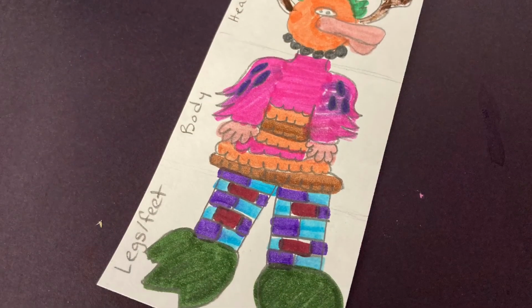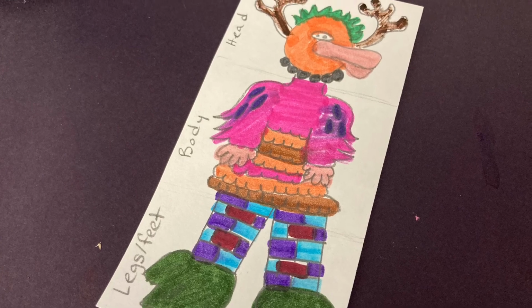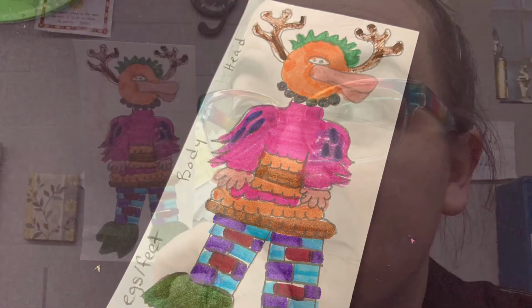Even though I don't really like how it turned out, I'm proud of my work because I worked hard on it. Maybe next time I do this project, I'll make something that I like a little bit more.